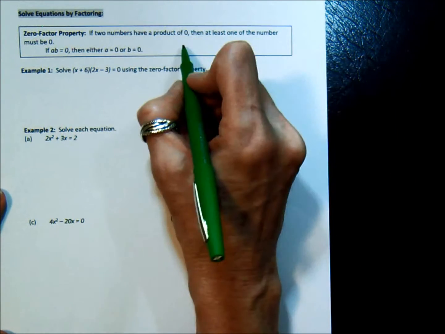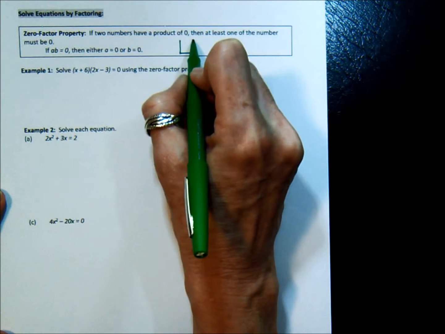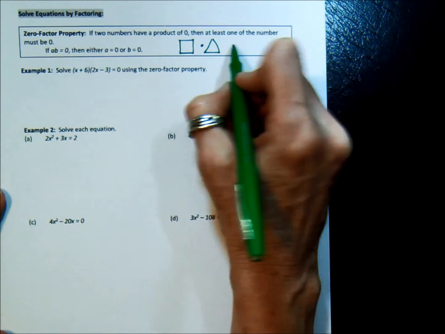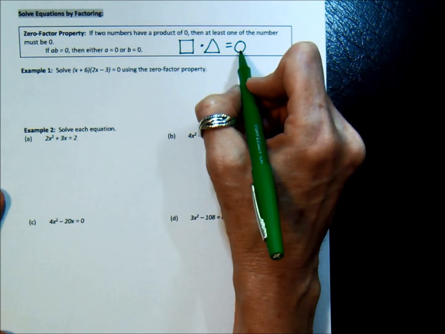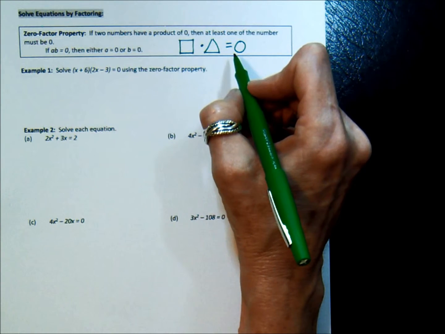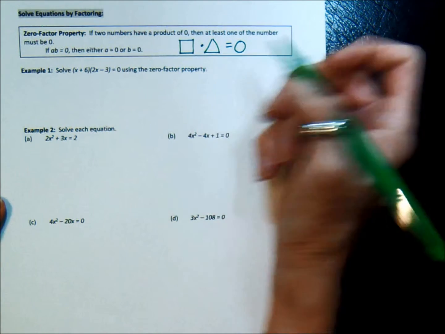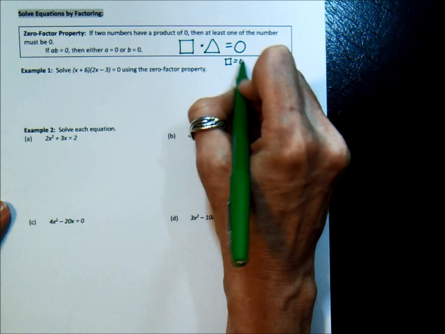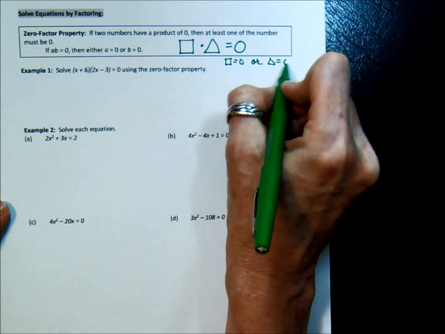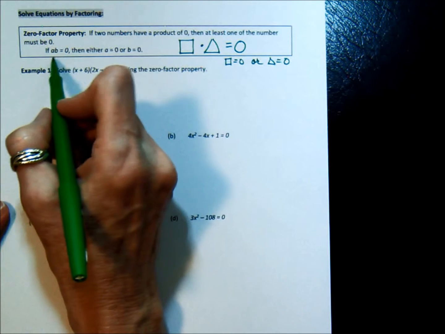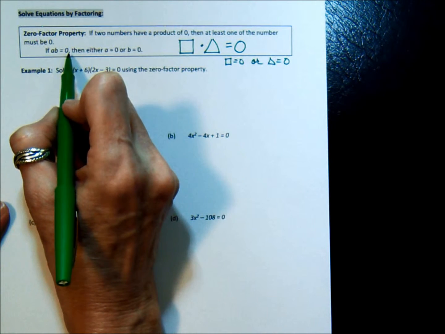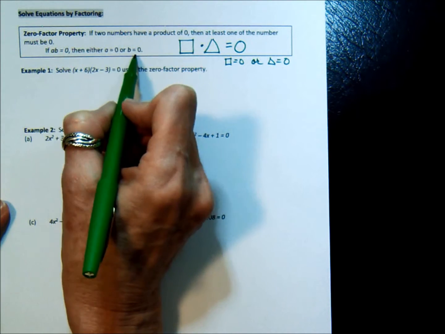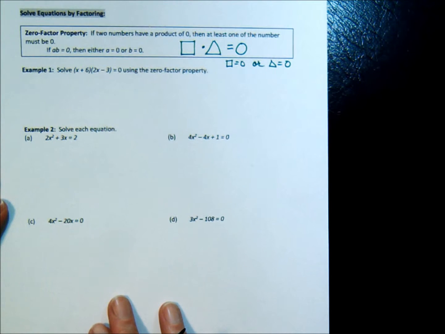In other words, let's say I had a square times a triangle, and the product of that multiplication was zero. Well, the only way to get a zero answer in multiplication is if one or both of the numbers are zero. So either the square would have to be zero or the triangle would have to be zero. We say that algebraically this way: if AB, meaning A times B, equals zero, then either A equals zero or B equals zero. So let's look at how we use that to solve an equation.